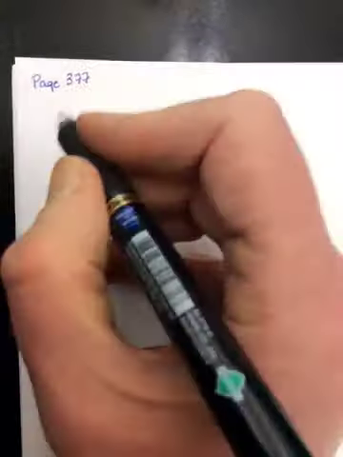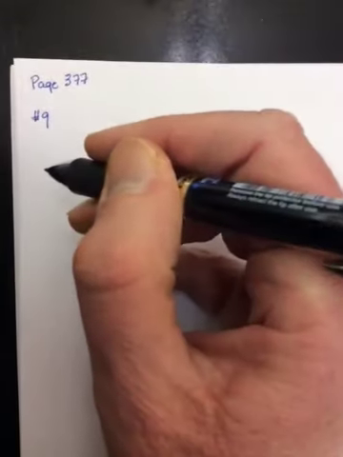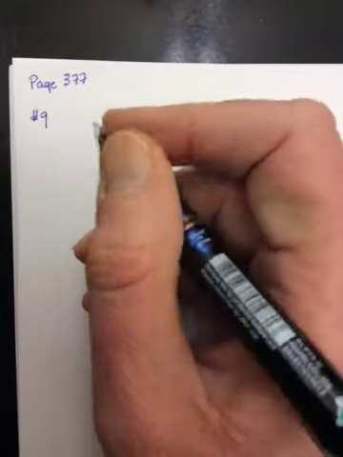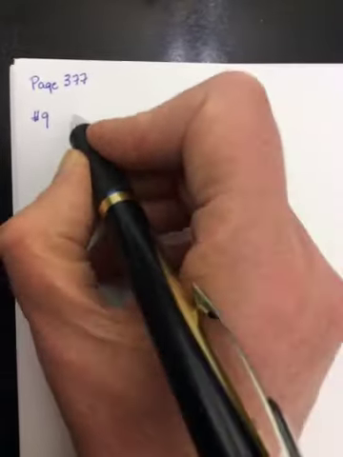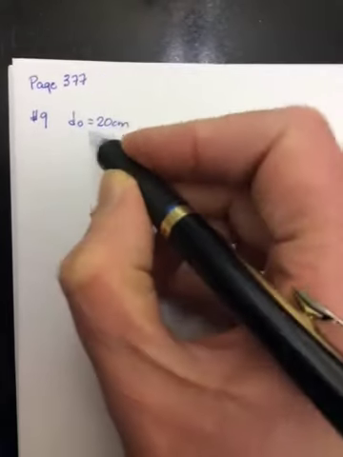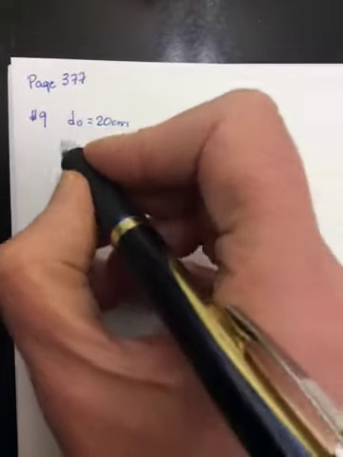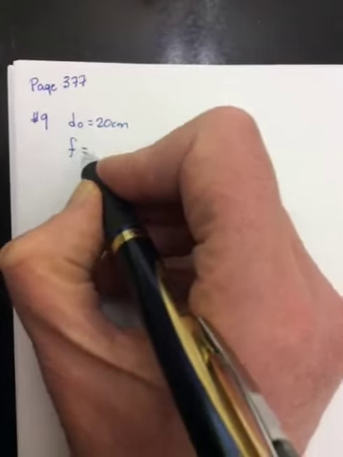Okay, so let's look at your questions on page 377, 378. I asked you to do 9 to 12. Number 9 says an object is 20 centimeters in front, so that's going to be DO, 20 centimeters, in front of a convex mirror with a focal length of negative 15 centimeters.